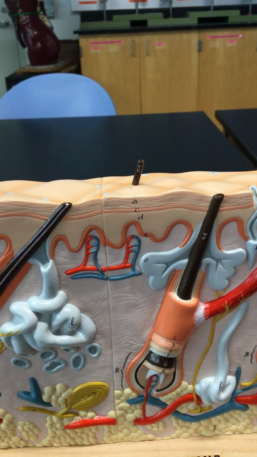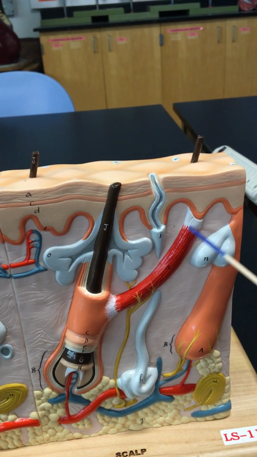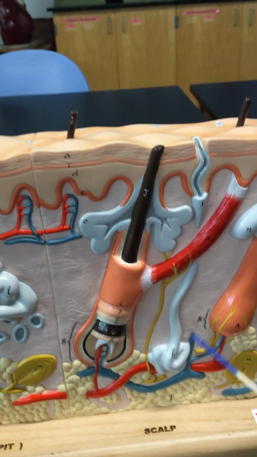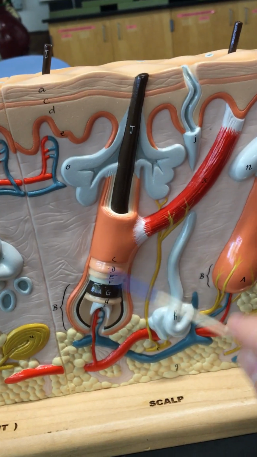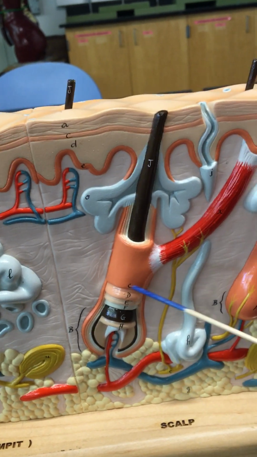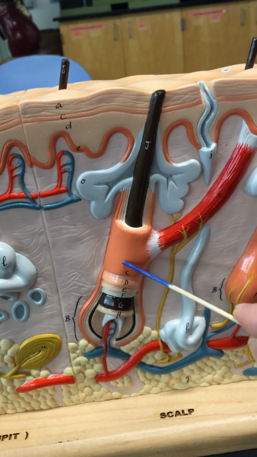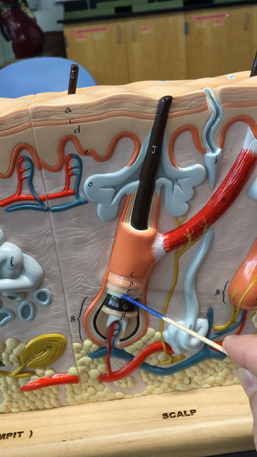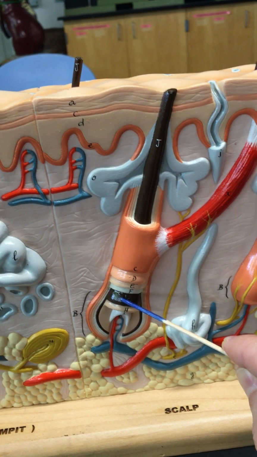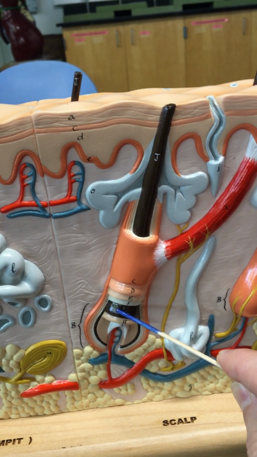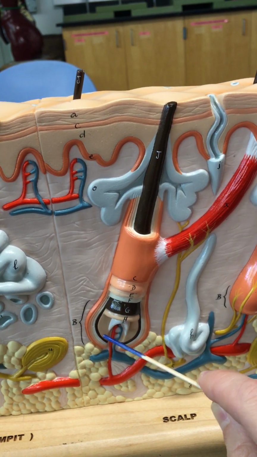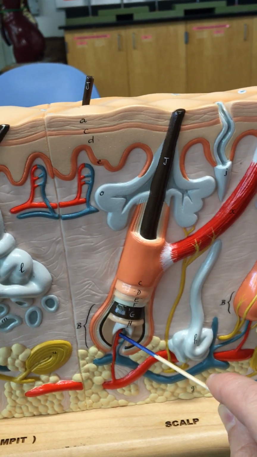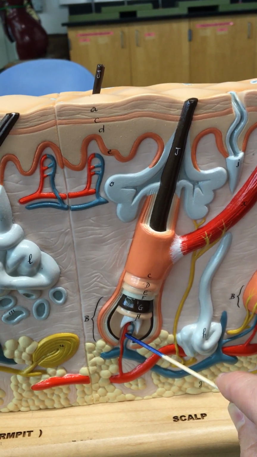When we look at this structure here, this is the erector pili muscle, again always associated with hair follicles. And then when we look at this hair follicle, we see it's broken down into its various layers. You have the dermal root sheath, the external root sheath, the internal root sheath, the cuticle of the hair, the cortex, the medulla, and then down here is the hair matrix. And then this capillary bed here is the papilla of the hair.